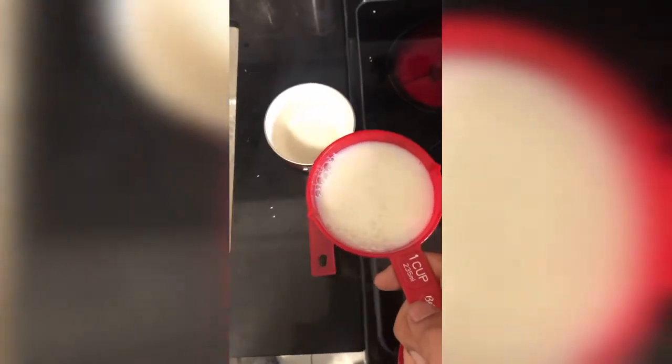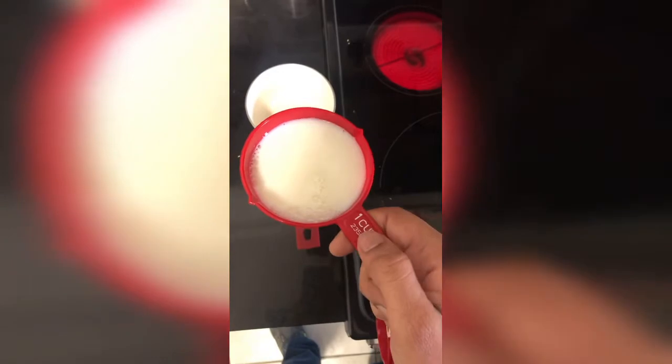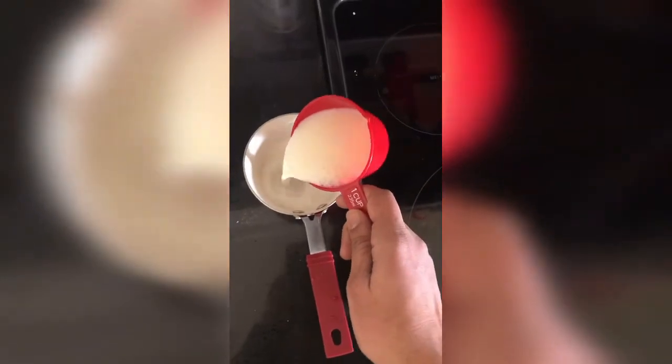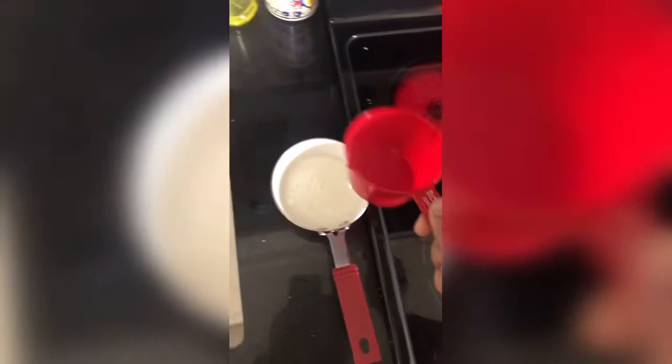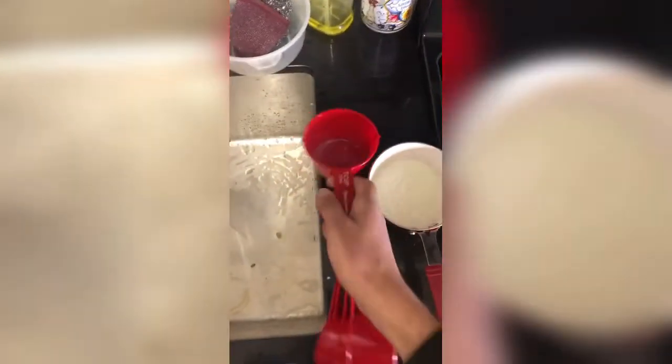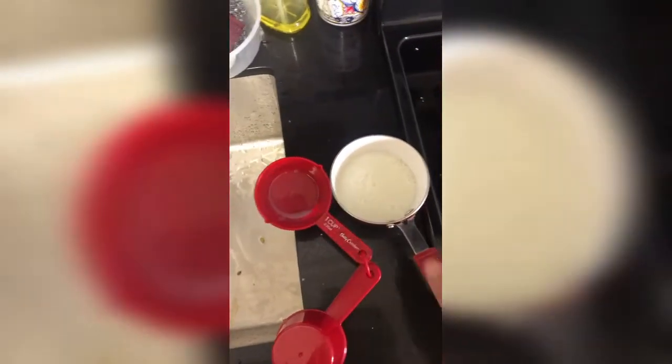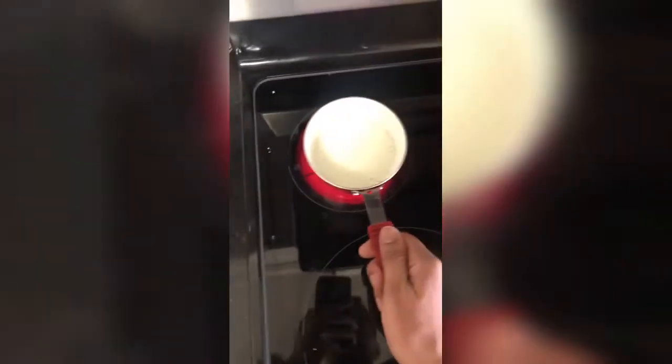So let's get started. The setup for our experiment is ready. This is the hot pan. We have measured 1 full cup of the desired milk. Now we will put this into the container. Now we will boil the milk till it reaches 180 degrees temperature.